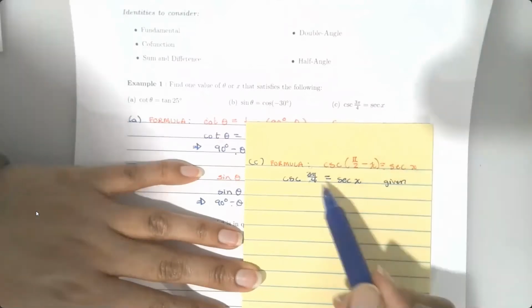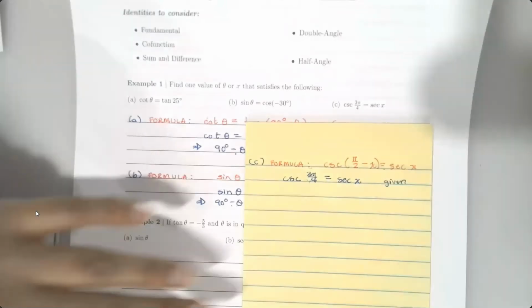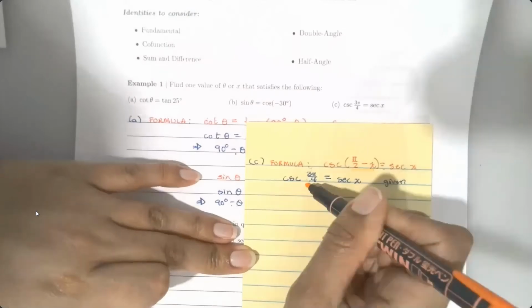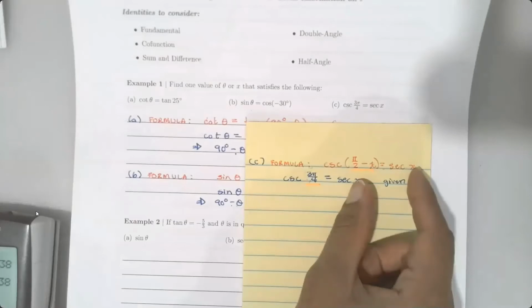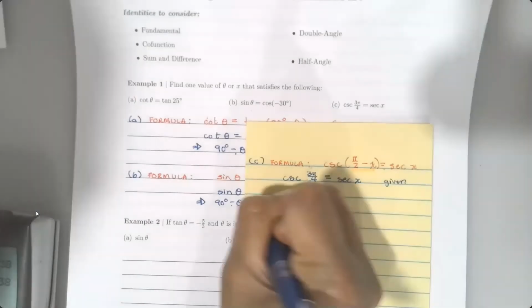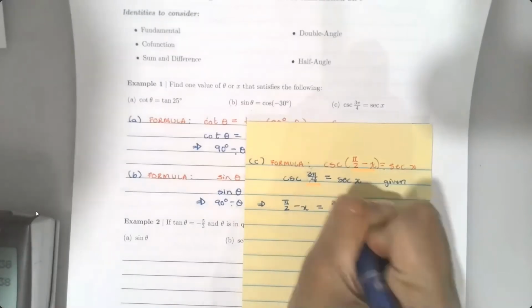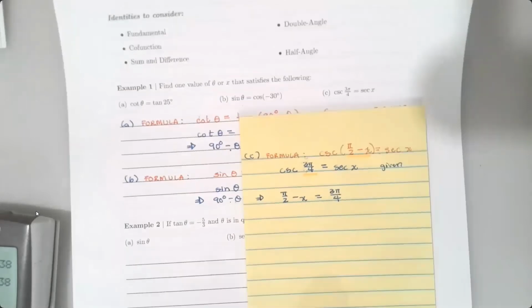So comparing the left-hand sides now, in order for these two equations to be the same, it requires that pi over 2 minus x is the same thing as 3 pi over 4, because the right-hand sides are already the same, right? So left-hand sides will be the same only if these two are equal. So we get pi over 2 minus x has to be equal to 3 pi over 4. And so now we solve for x.